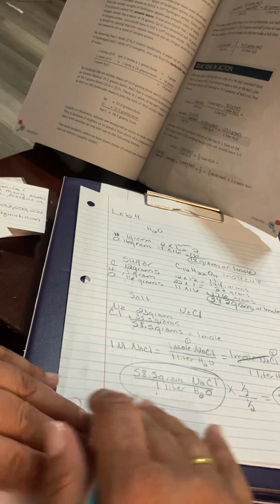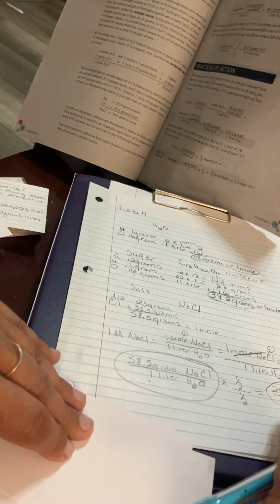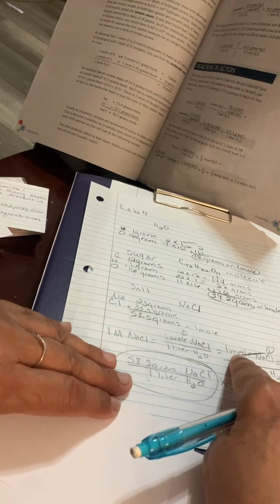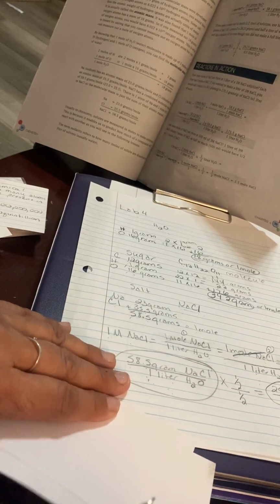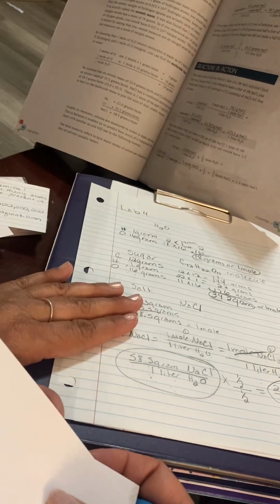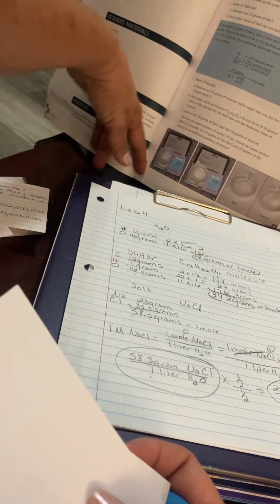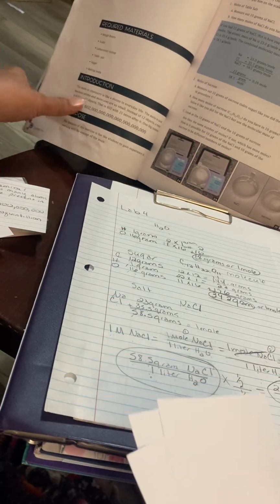Okay? So this is how you do the math. You're left with this once you cancel out this. And that's what the math looks like. You're not going to have to do this in your lab, but it's really good to know this and practice this. So go ahead and write it out.